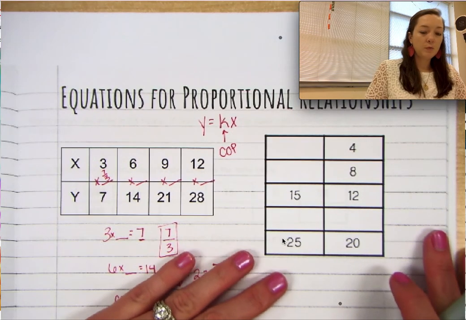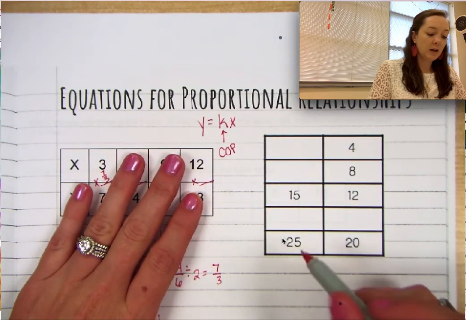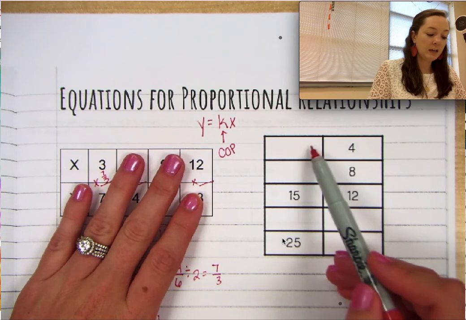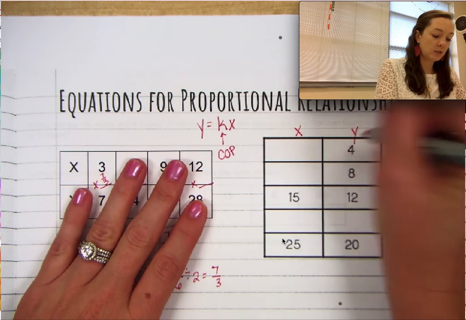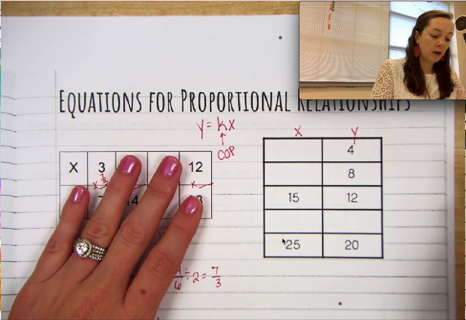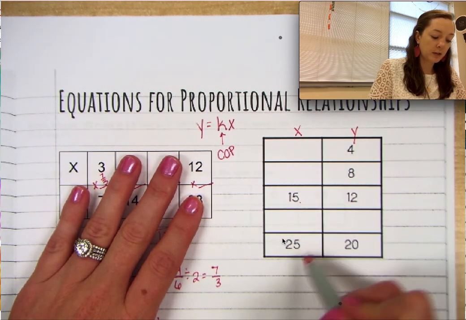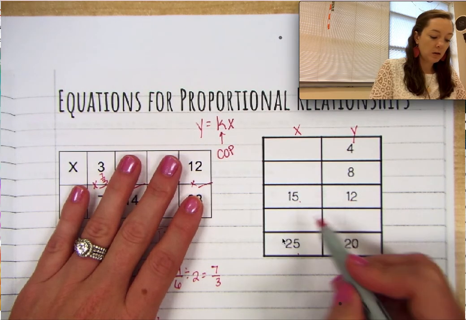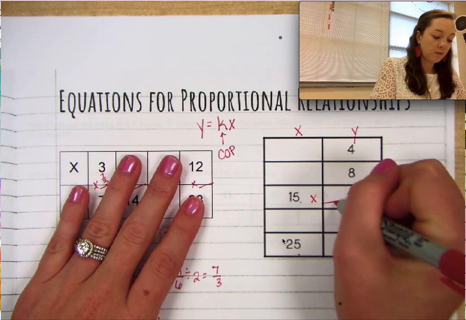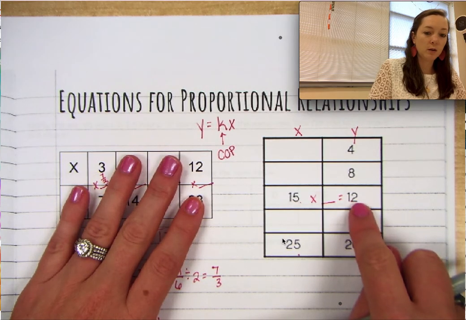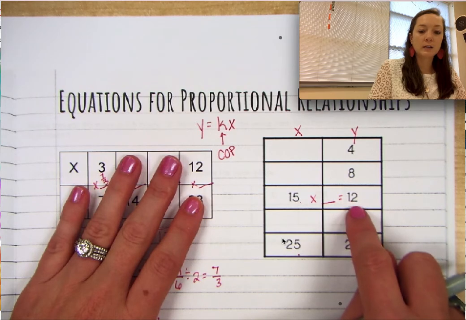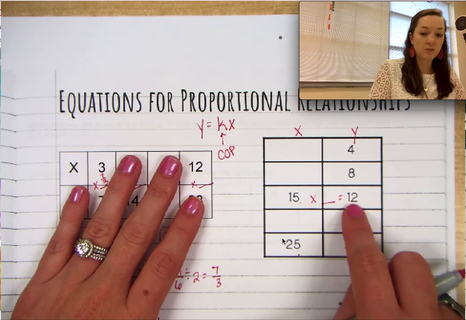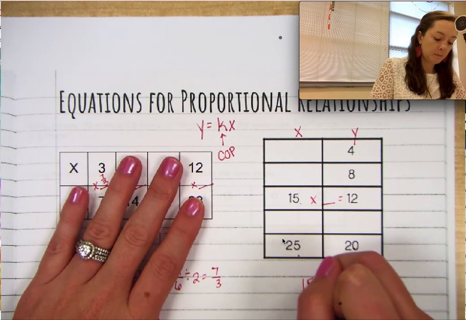For the second table, we don't have any COP defined yet, and we have some missing boxes. So let's just name this x and this y. And we have to figure out what the constant of proportionality is based on these two. I'm going to start with 15 and 12. 15 times some number gives me 12. I know that it's getting smaller, so I know that my constant of proportionality is less than 1, because 15 times 1 is 15. So let's see what we get.